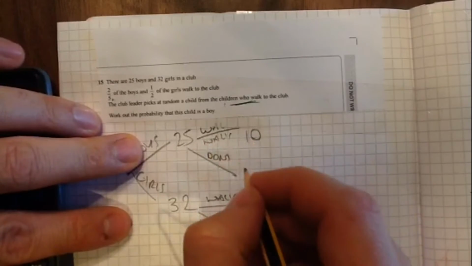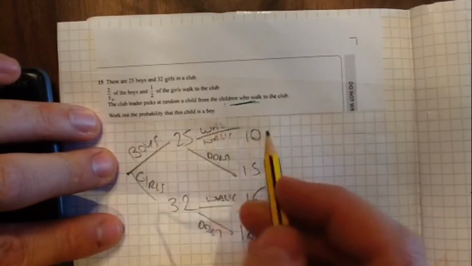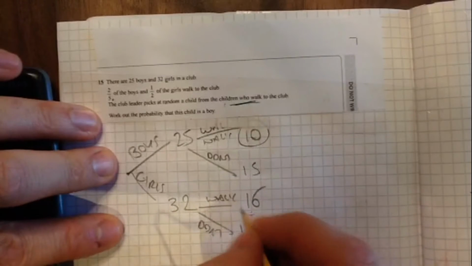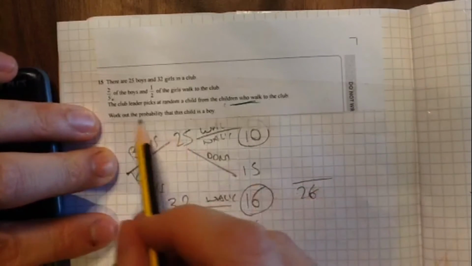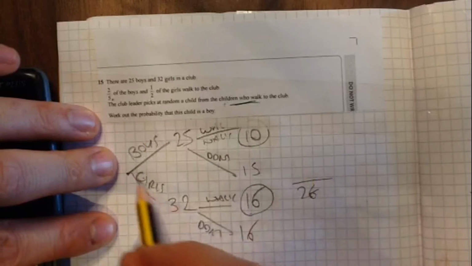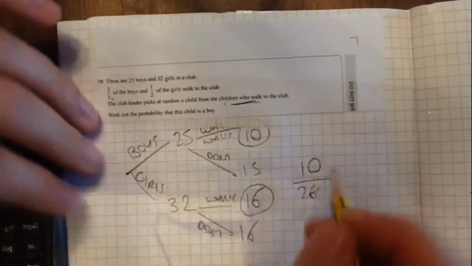Same with 10 boys walk. I know 15 boys don't walk. So out of people who walk, which is my 10 and my 16, which actually makes it 26, what's the probability that the child is a boy? So a boy who walks is 10, so my answer is 10 over 26.